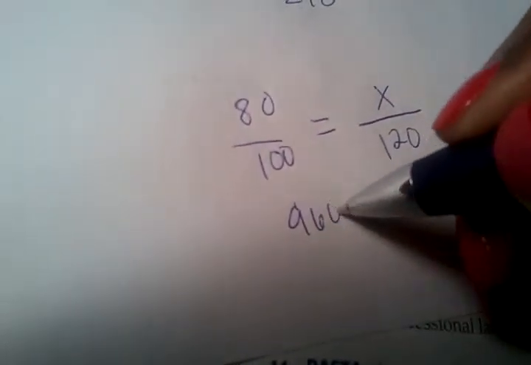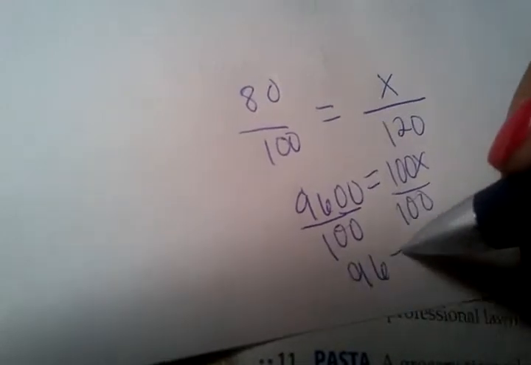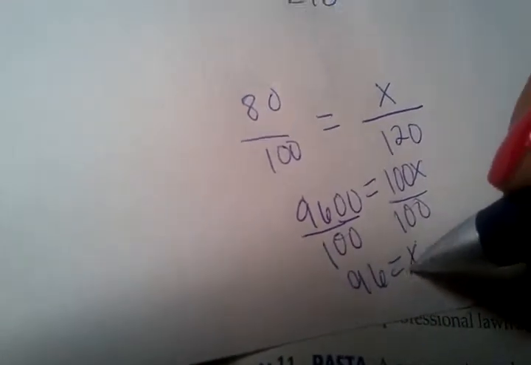So you multiply this times this. So 80 times 120. 12 times 8 is 96. So 9,600. So 9,600 is going to be equal to 100x. Divide both sides by 100. So 96 is going to be equal to x. So about 96 people would be there for pleasure.